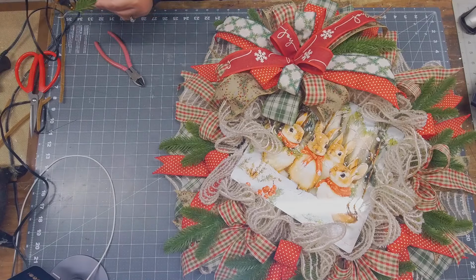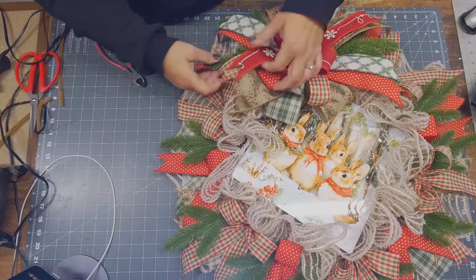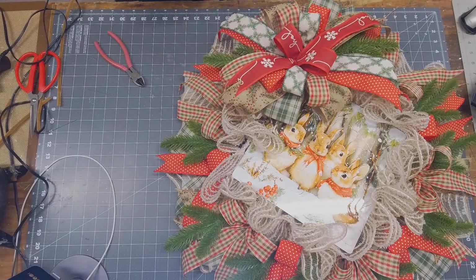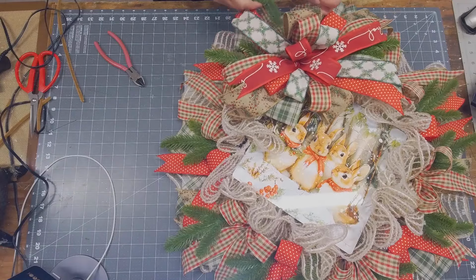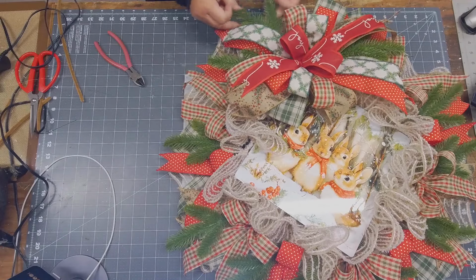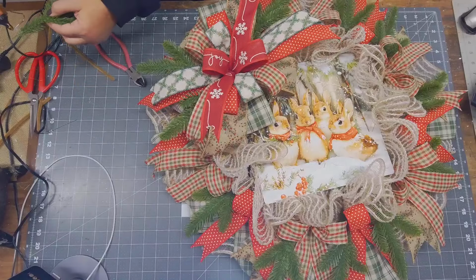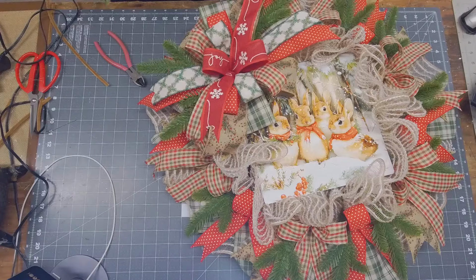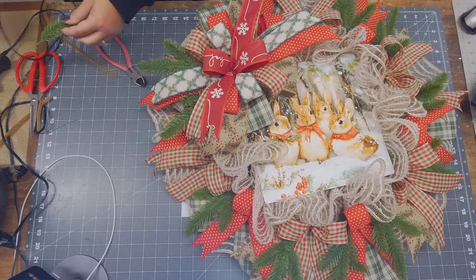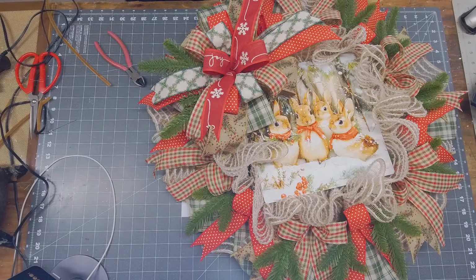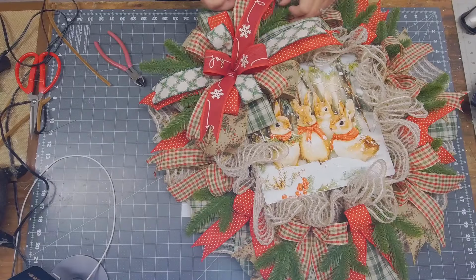Okay. I need to pull these out, sadly. They had great homes, but we need to make them a permanent home. Otherwise, they won't stay. They'll just fall out. And these are just going right into the bow itself, just right to the center. And grab this one. Just like so.